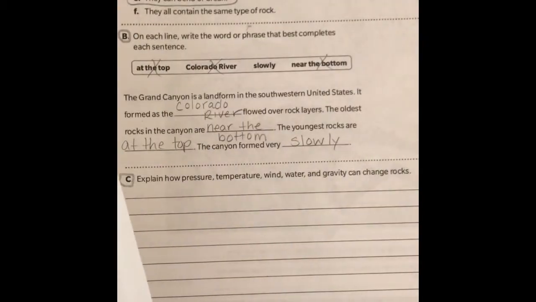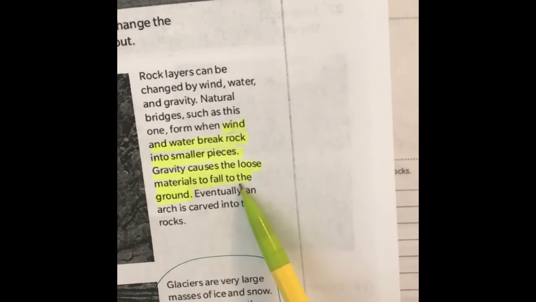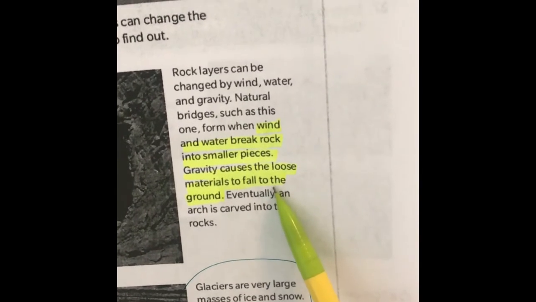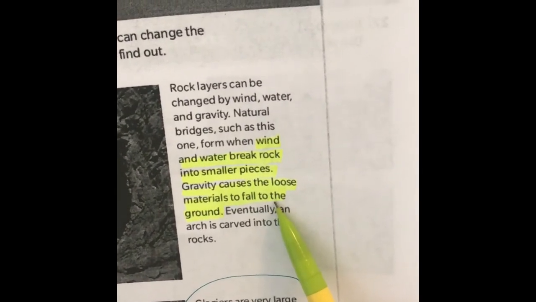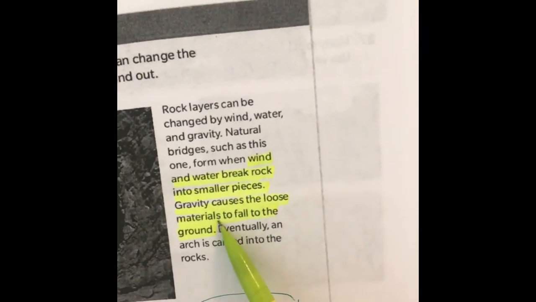And then I found more about water and then wind and gravity on page 475. Wind and water break rock into smaller pieces. Gravity causes the loose materials to fall to the ground.